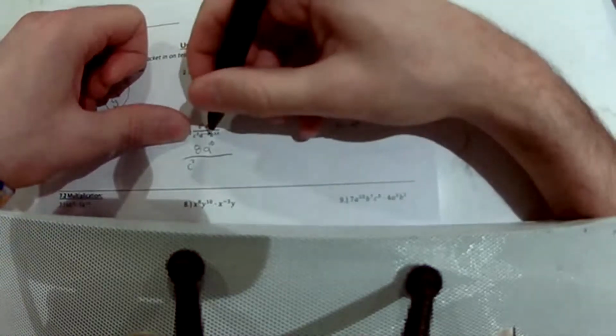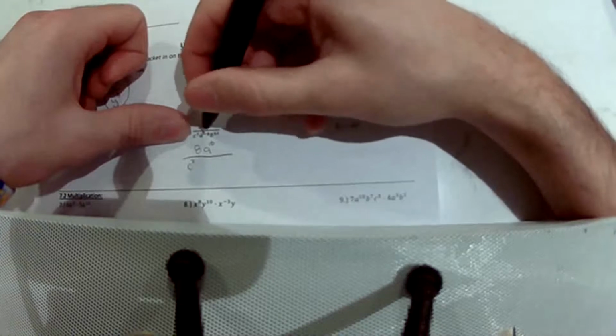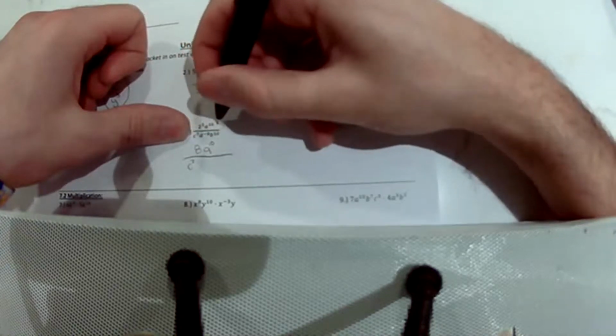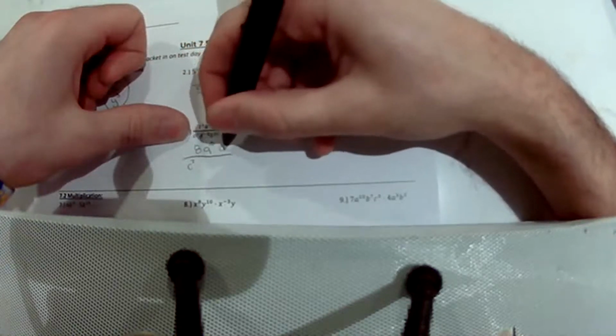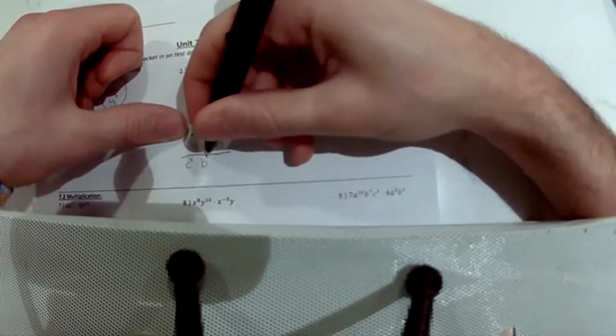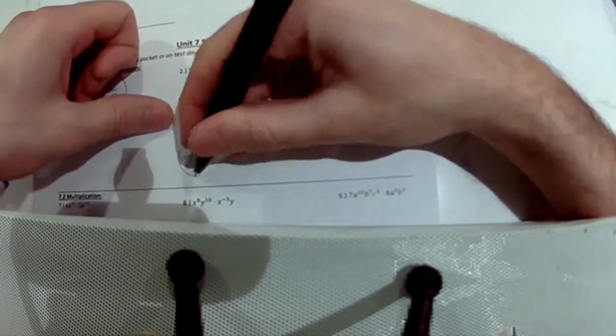Since it's a negative power on the bottom of a fraction, it flips and goes to the top of the fraction, and the power becomes positive. And then b to the 12th, nothing to do with that. B to the 12th stays. Okay, so there's your answer there, and that's how I got it.